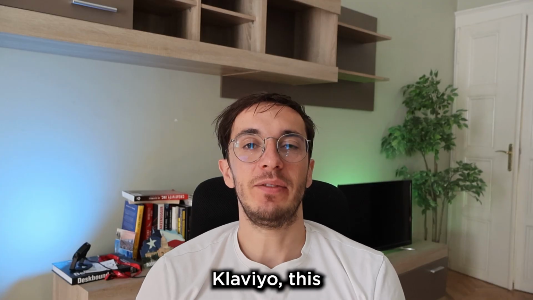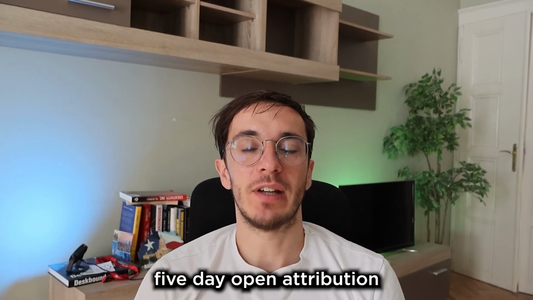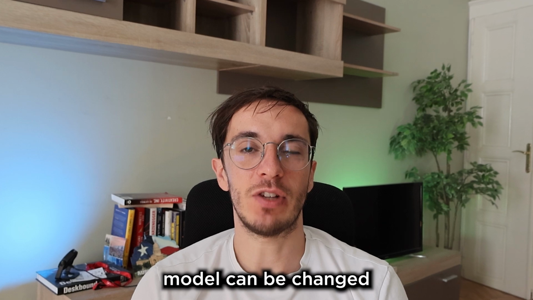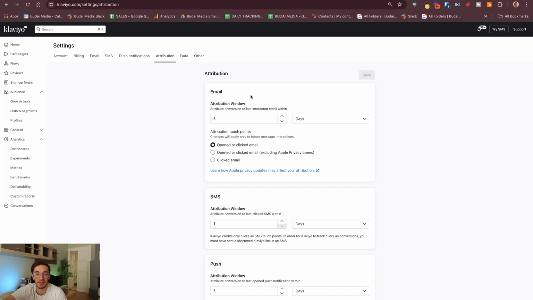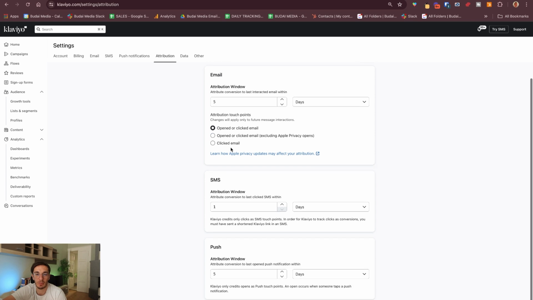Regarding Klaviyo, this 5-day open attribution model can be changed, and let me jump to my computer to show you how. You need to go to settings, go to attribution, and then here you can change the number of days, you can even make it hours, and the attribution model, so it can be opened or clicked email, and it can also exclude Apple privacy opens, which is pretty much an annoying thing nowadays.